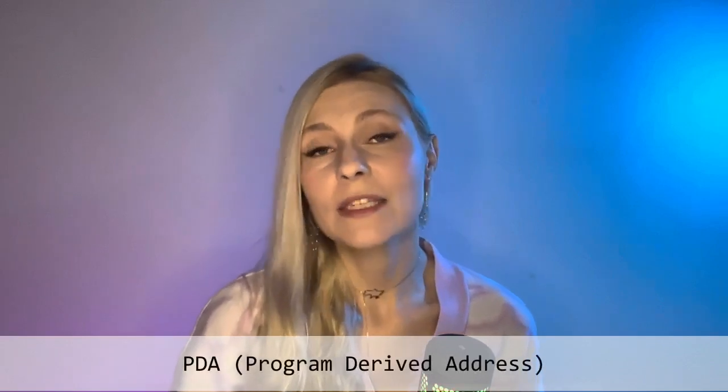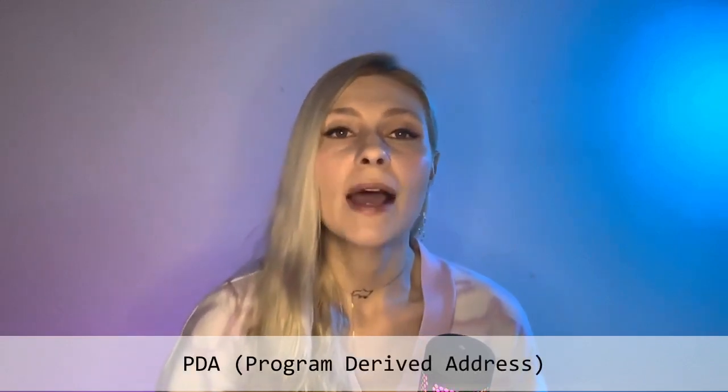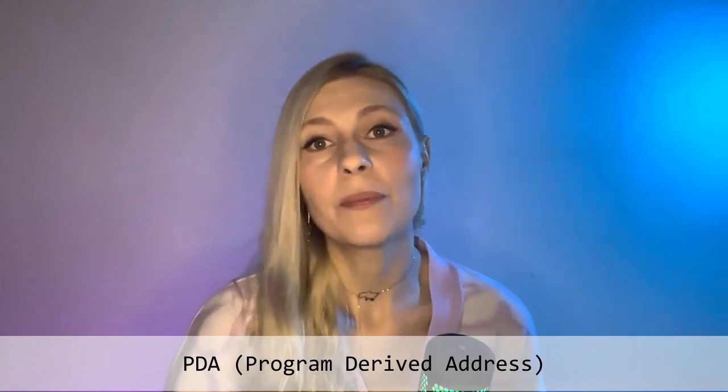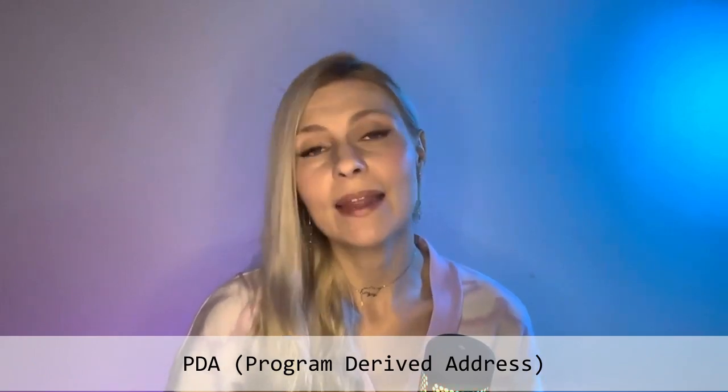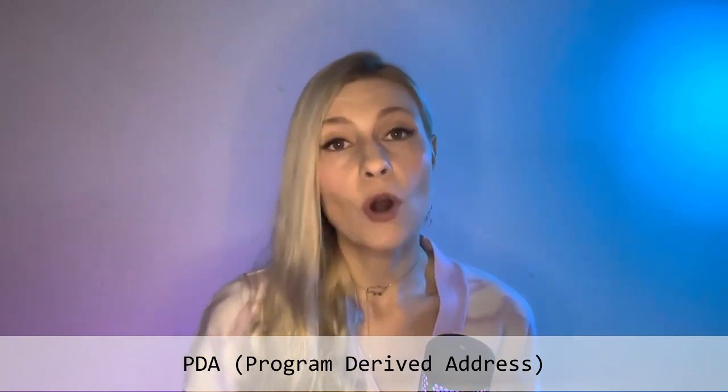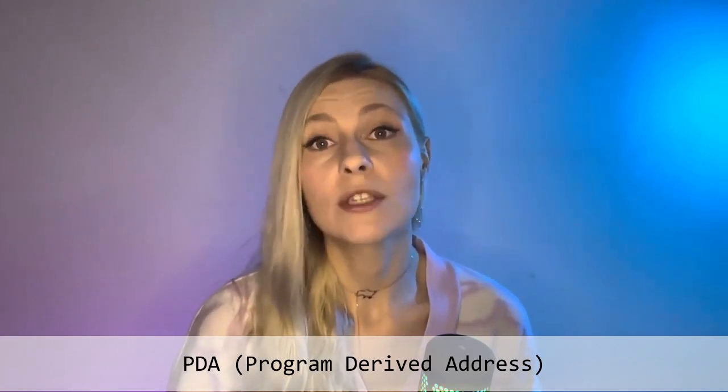PDA is a special account address derived from a program's logic. PDAs have no private key and are controlled by the program itself, making them perfect for managing program-owned accounts. A program-derived address is a unique program-controlled account on Solana.